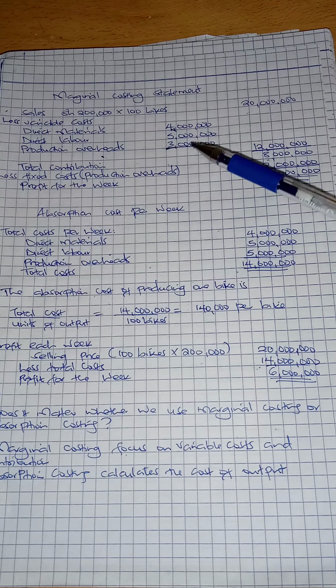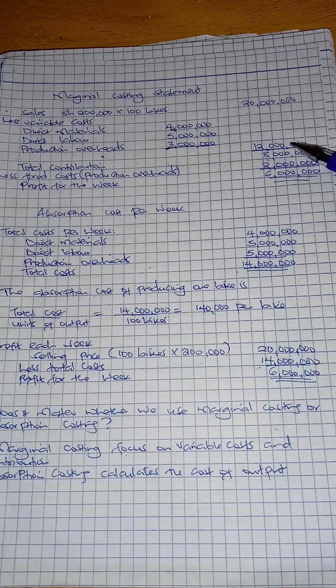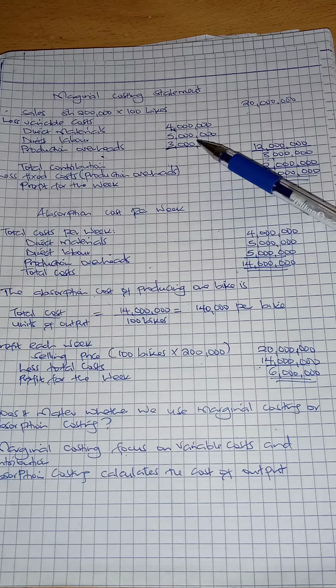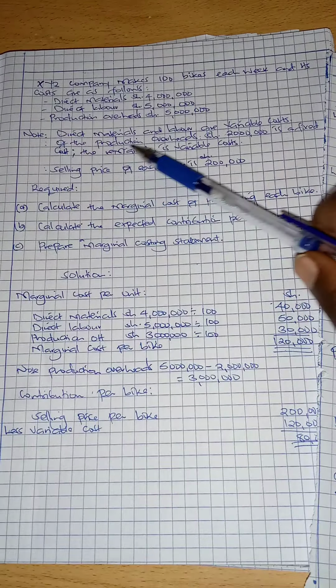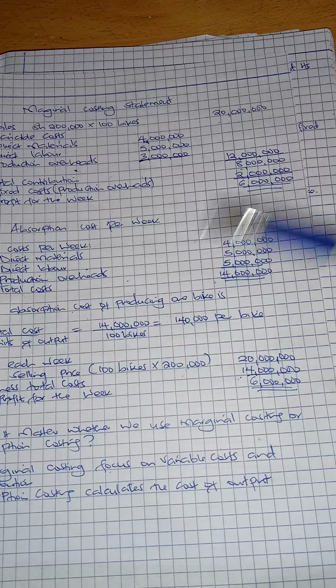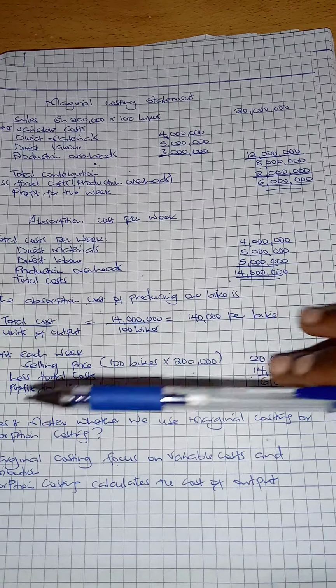So the remainder is what we have as variable, which is 3 million. You get the total of 12 million. 20 million minus 12 million, you get your total contribution as 8 million. Then less fixed cost. The fixed cost that we have, still under this particular note of the production overheads, is 2 million fixed. And that's the reason why we have our 2 million here, which is fixed.